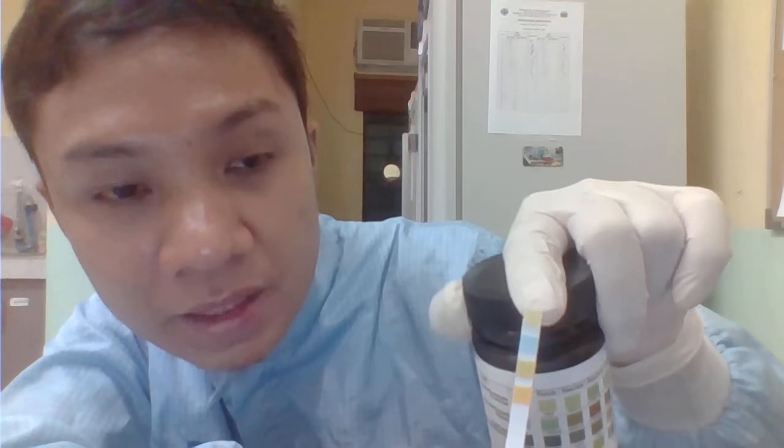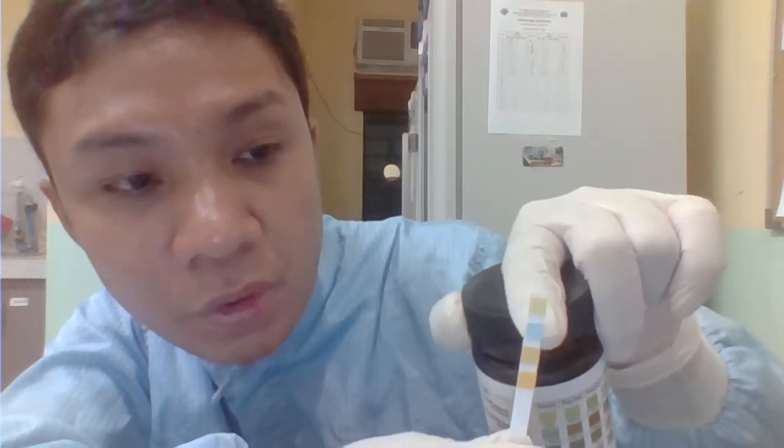So the 4 parameters here include the test for the protein, yung pinakamataas. Okay, then we have here the test for your glucose. We have also here the test for your specific gravity or your density. Okay, and last, pinakababa is your test for the pH. So itong sa taas, that's equivalent for that: test for the protein, for the glucose, specific gravity, and we have also here the last part is a test for your pH.